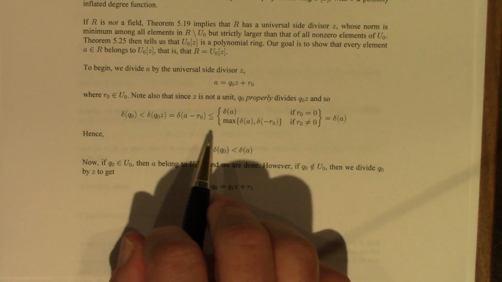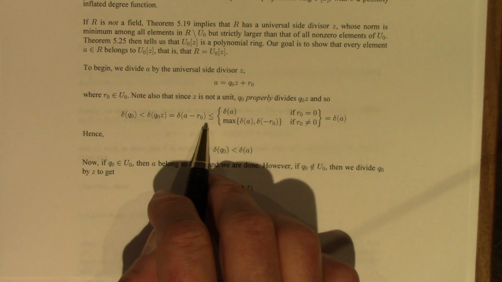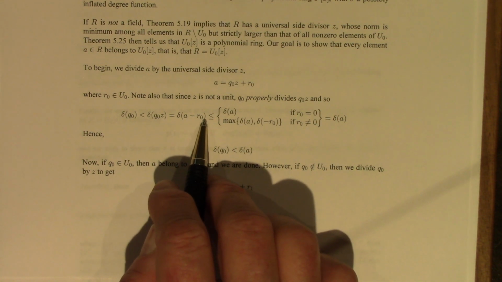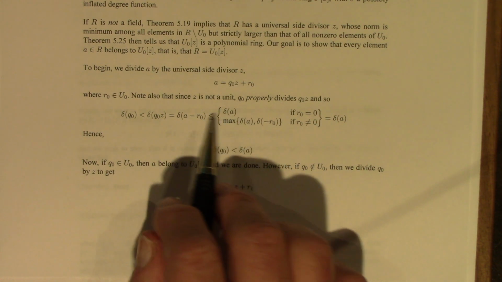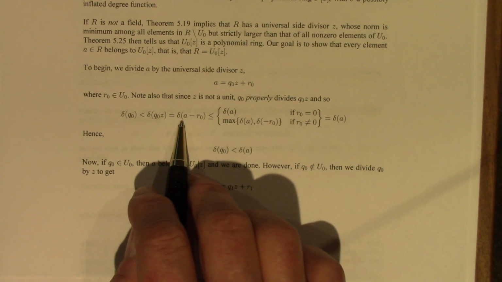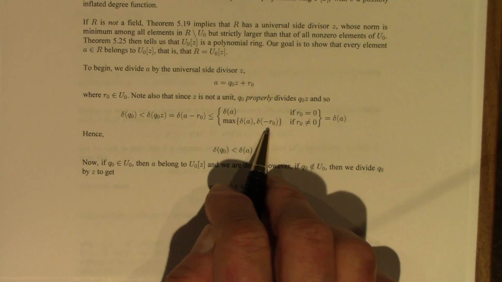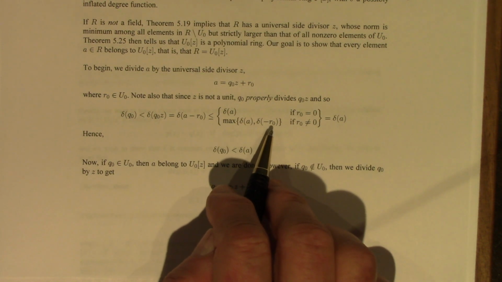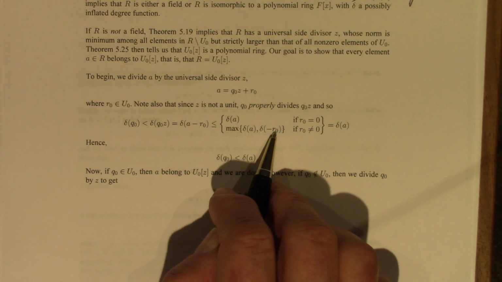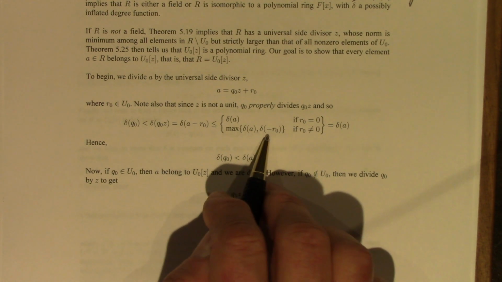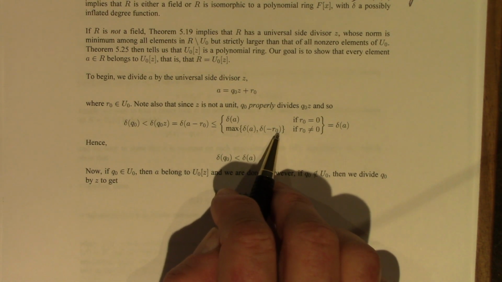If R0 is not 0, we apply the uniqueness condition, and this is less than or equal to the maximum of delta A and delta of negative R0, which is the same as delta of R0. R0 is a unit, so this is the norm of a unit. That's minimum norm.